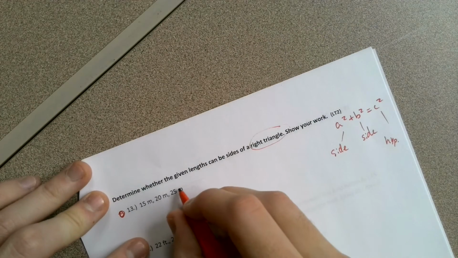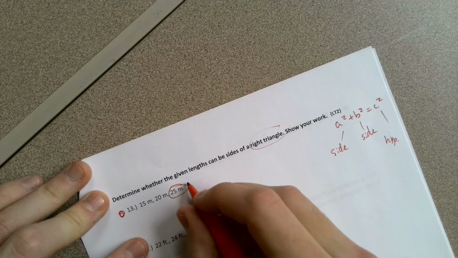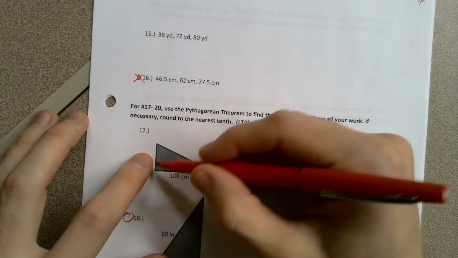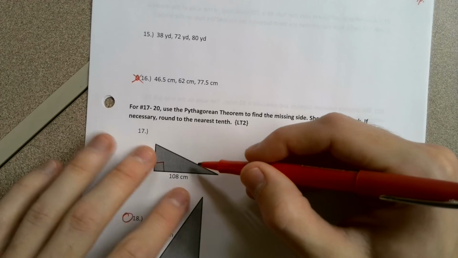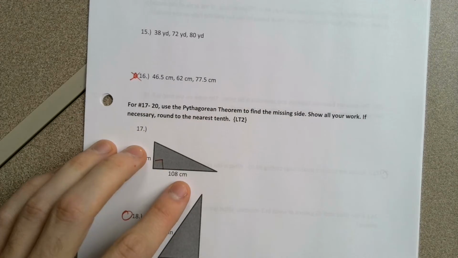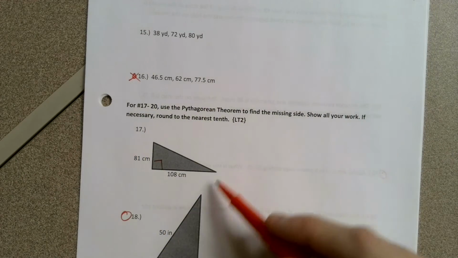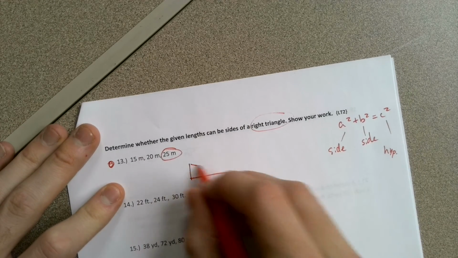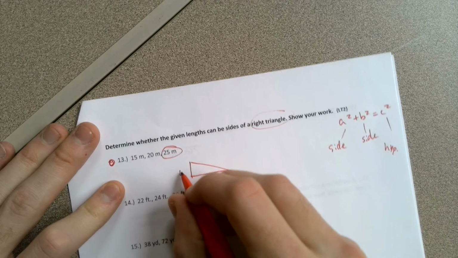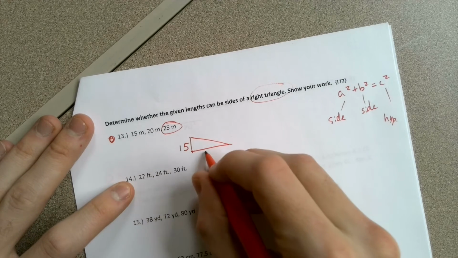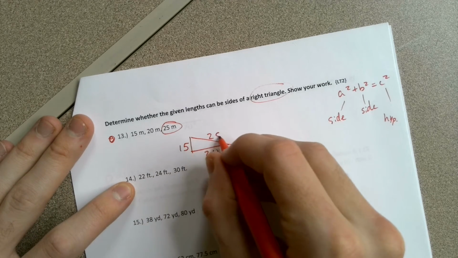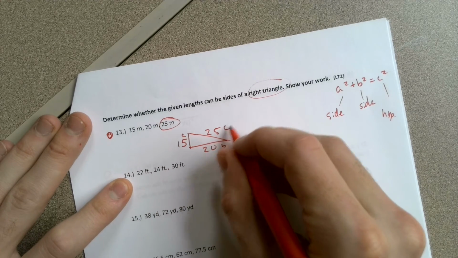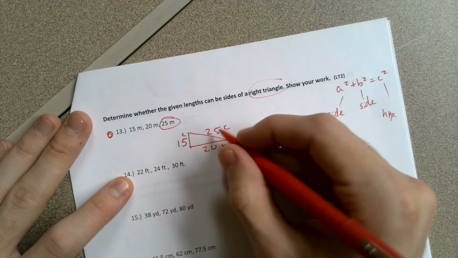So our longest side length is always going to be our C. That's always going to be what we're plugging in for C. If we look down here at this diagram, this side can never be longer than this. These two sides could never be longer than this if it was a right triangle. Our diagonal is always going to be our longest side. So we're going to set this up. I'm going to just start with a diagram. I think that's the best way to do these. 15 here, 20 here, 25 here. Plug that into my formula. We've got A, B, and this one has to be C. Either of these could be A or B, but this has to be C.